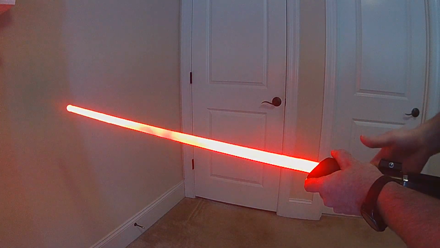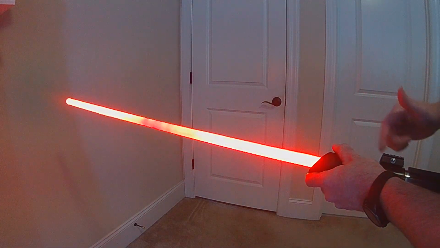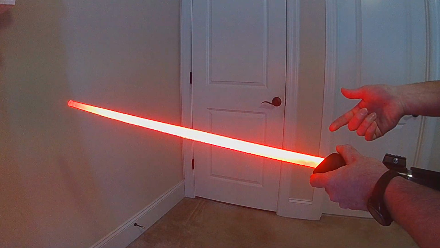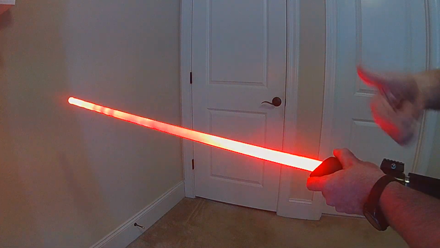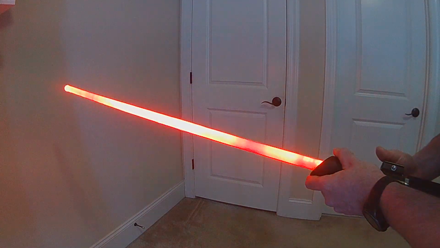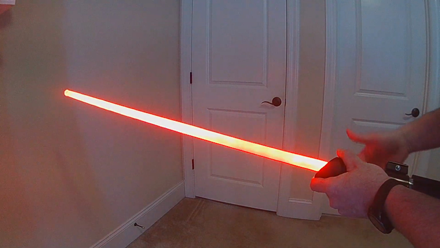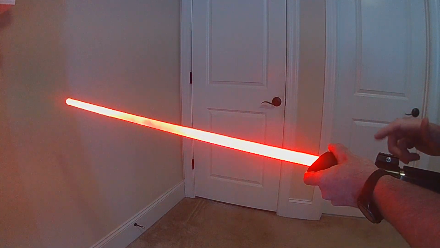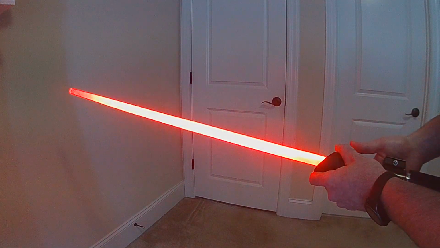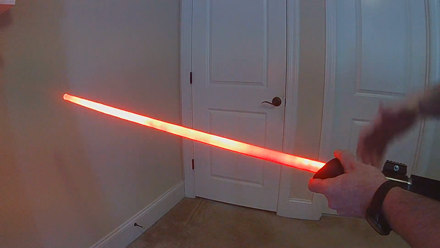So if I do power lock, my power button will no longer turn the blade off. But if I want to turn the blade off with a button, you'll hold aux and power until the blade goes off. So power lock essentially switches from just a click on the power button to retract the blade to a hold of both buttons to retract the blade.